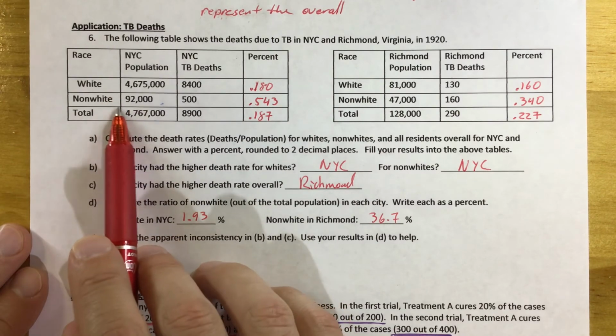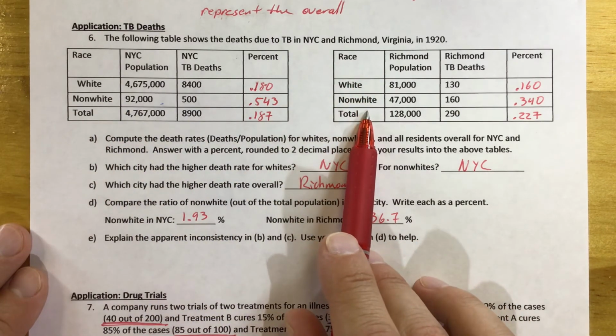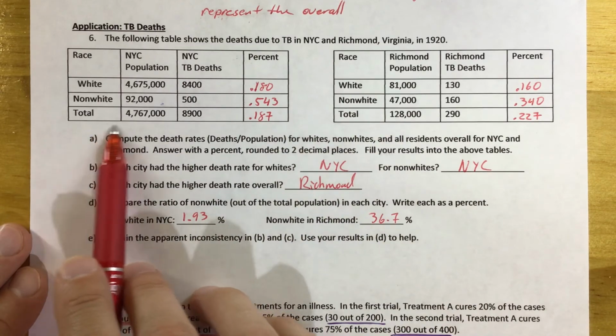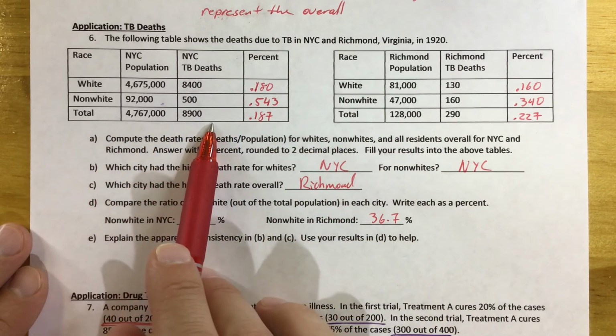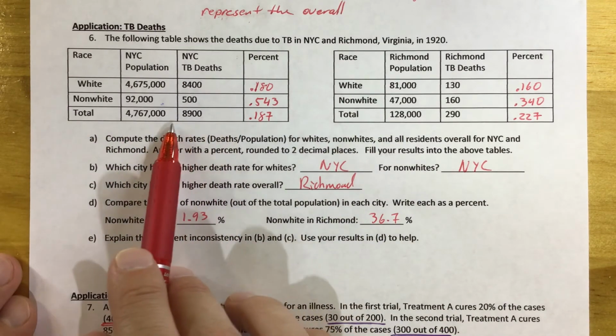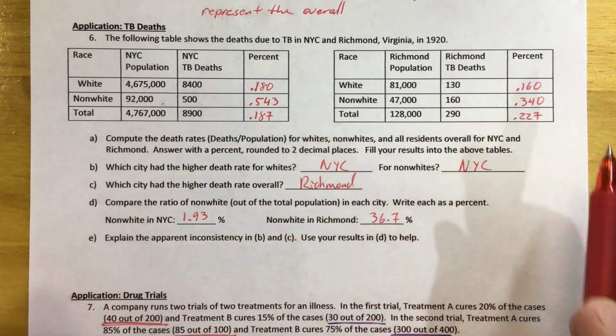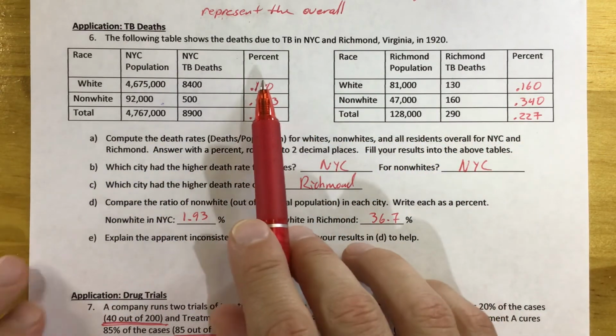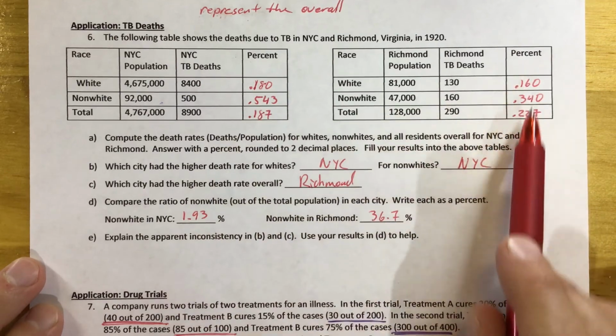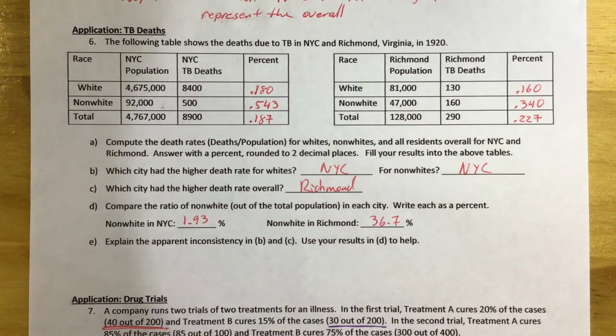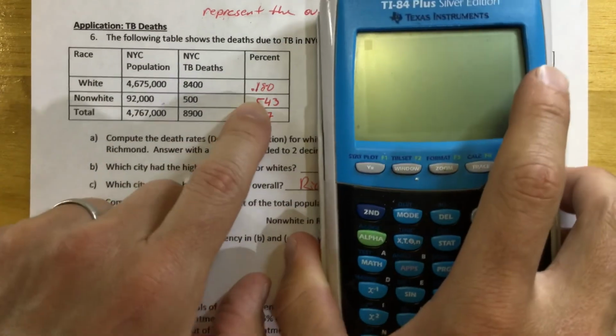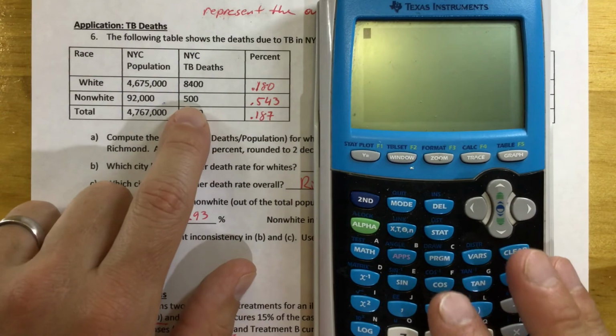Okay, white population, non-white, and we do that for both these. But we also have the total population in New York, regardless of the race, and same thing over here in Richmond. All right, all of these calculations here might be a little bit odd with all the decimals in it because we have super large numbers, but let me show you like where the decimal place is supposed to end up here.